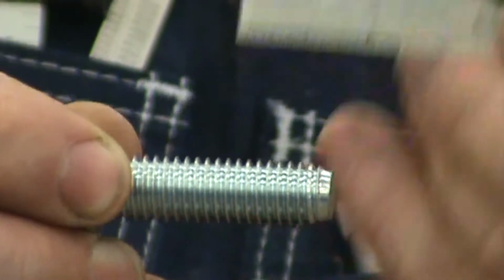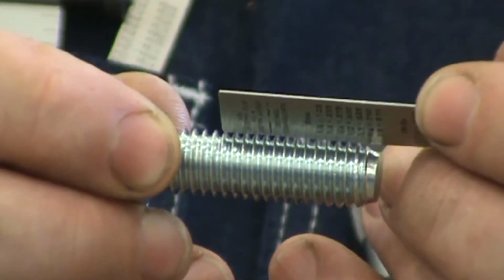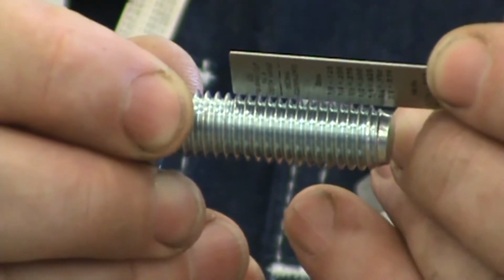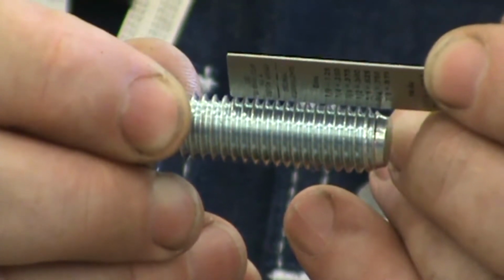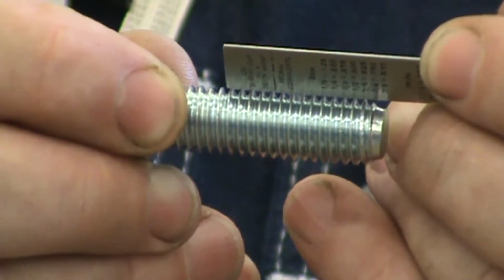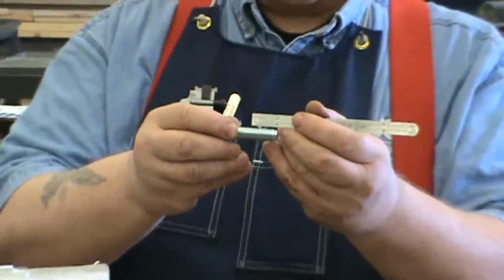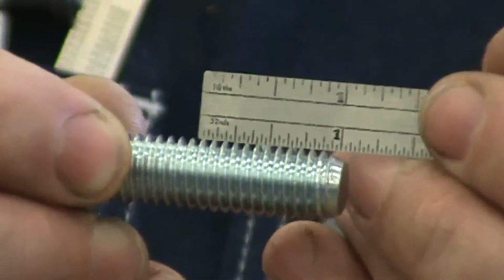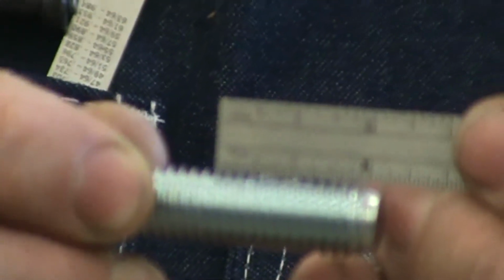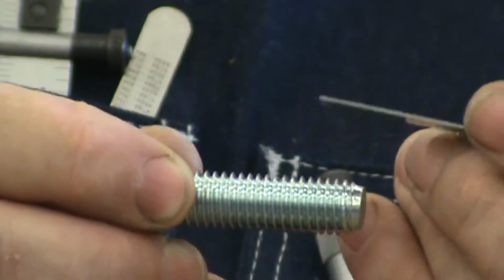Now in this case, I've got to turn it over. You're not going to be able to see it from my side, but I've got to be able to see it. So I look here and I go 1, 2, 3, 4, 5, 6, 7, 8, 9, 10, 11, 12, 13. Well, I've got 13 threads in that 1 inch. 13 threads in 1 inch, 1 over 13 is 1/13 pitch. I know this is a 13 pitch.